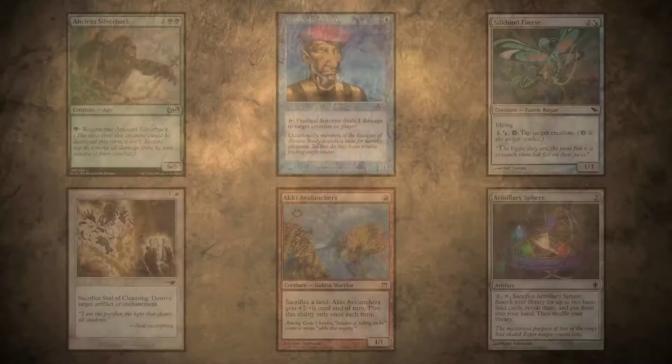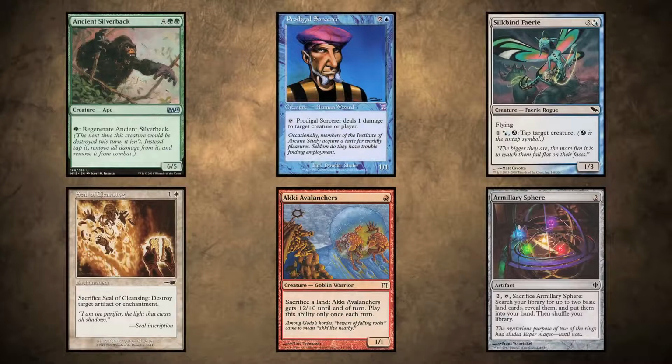Hey everyone, welcome back to another episode of Judge's Corner. Today we're going to be going over activated abilities, and we're going to help you by distinguishing the difference between activated abilities and other types of abilities, as well as completely dissecting what an activated ability is, what it isn't, and how it works. One of the most common abilities in Magic are activated abilities.